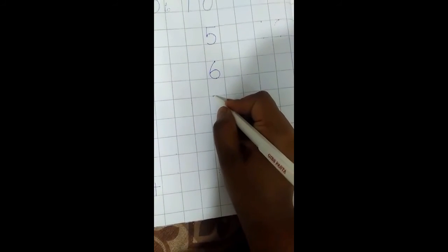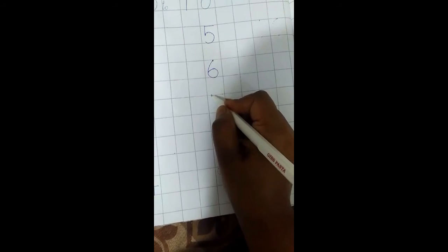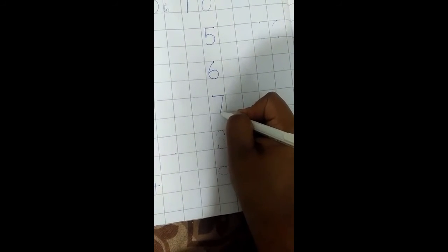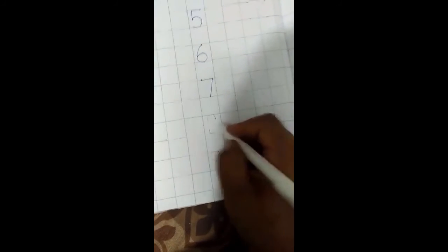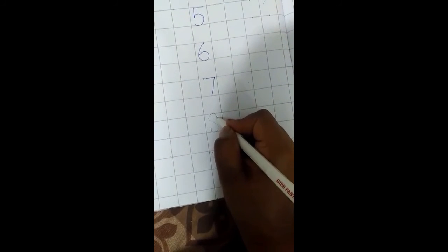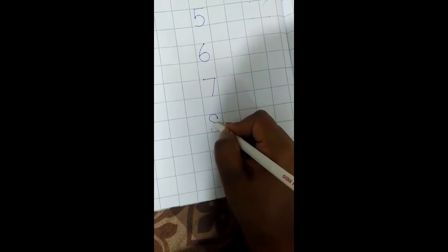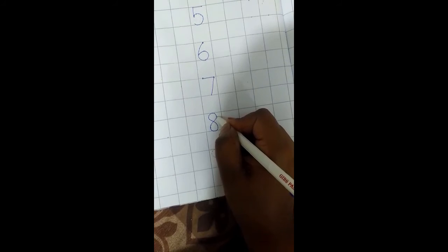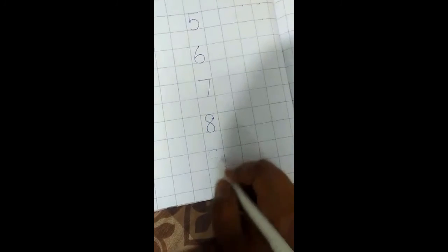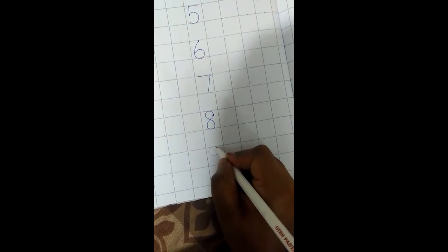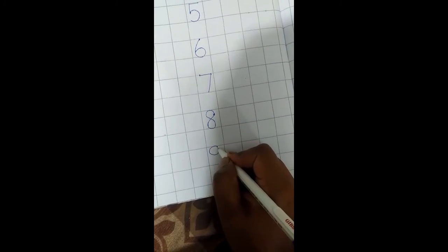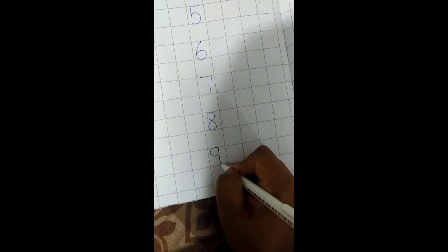For number 7, start from the beginning dot, match with this dot, then come down in a slant line in a full block. For number 8, start from the beginning dot, make an S like this, then go up and match again with the beginning dot. For number 9, what I told you, make a curve, then go up and come down in a straight line to touch the bottom line.